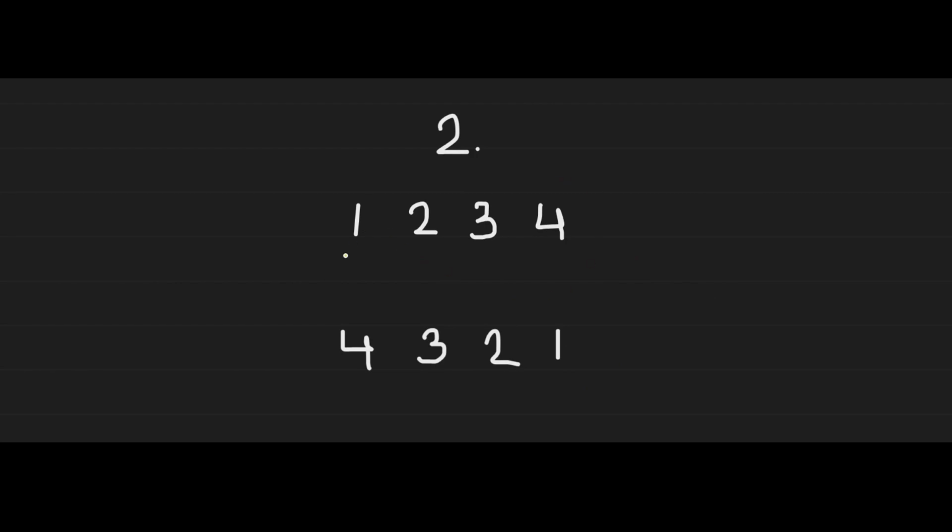Let's see the second approach. For the second approach, let's see an observation. Suppose we have given a string 1 2 3 4, and we have to reverse it. After reversing it, it will become 4 3 2 1. As we see here, the first digit goes to the last position and the last digit goes to the first position. Also, the second digit goes to the second last position and the second last digit goes to the second position. So as we can see here, for reversing the string, we are just swapping the first and the last digit. So we can use this approach for solving our problem.